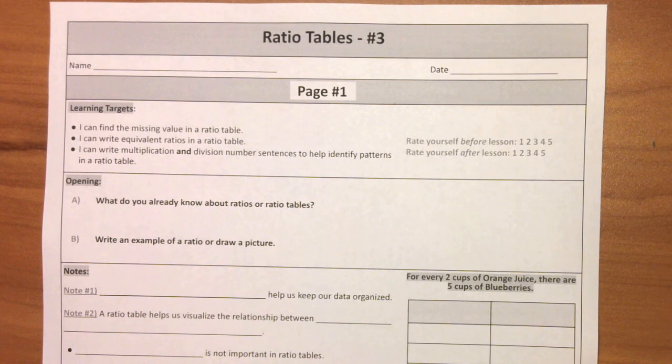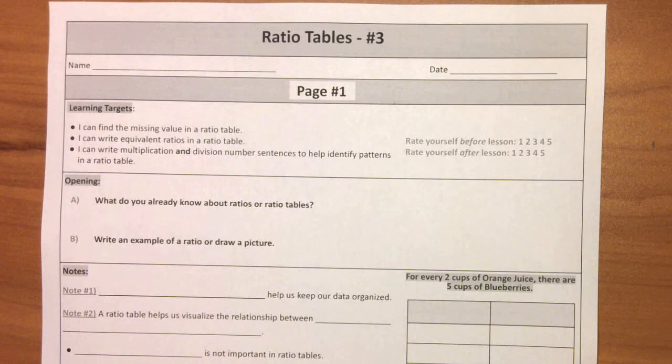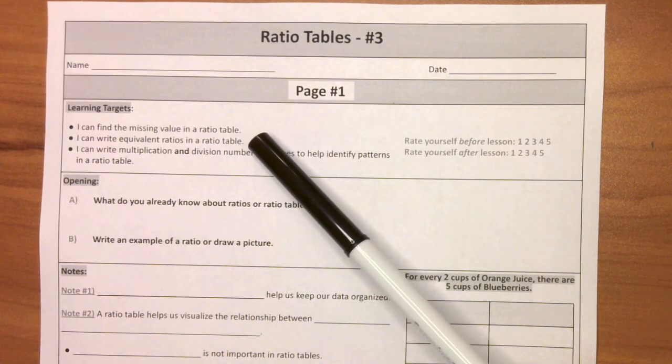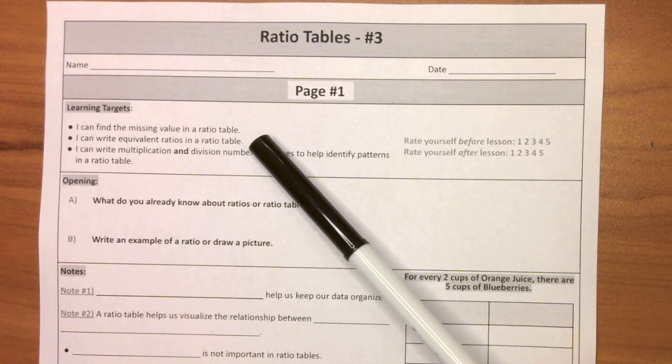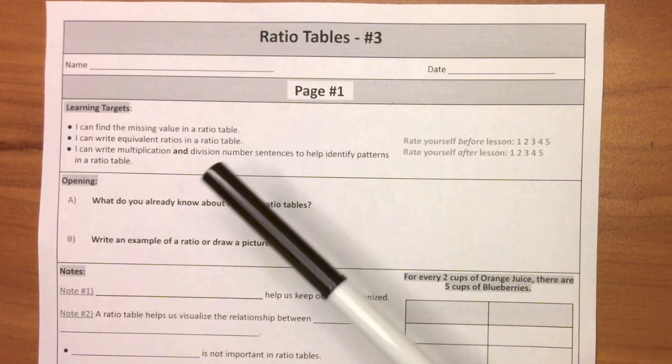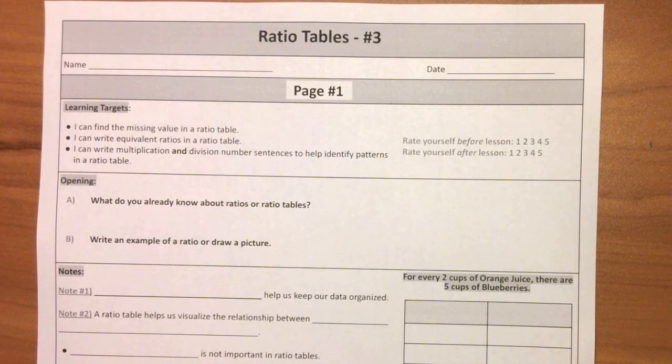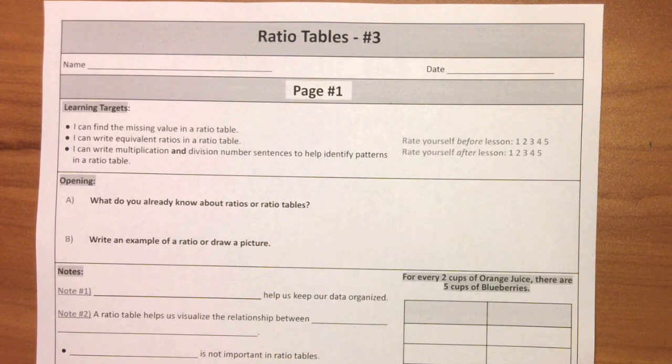Let's take a look at our learning targets today. I can find the missing value in a ratio table. I can write equivalent ratios in a ratio table. And I can write multiplication and division number sentences to help identify patterns in a ratio table.